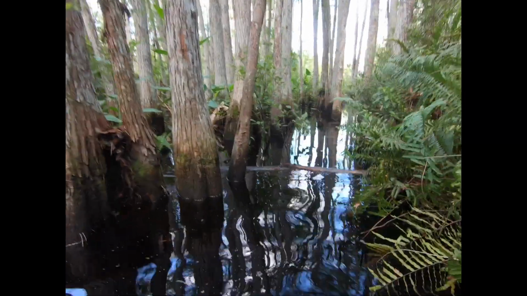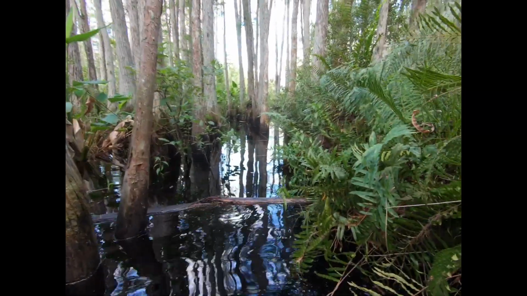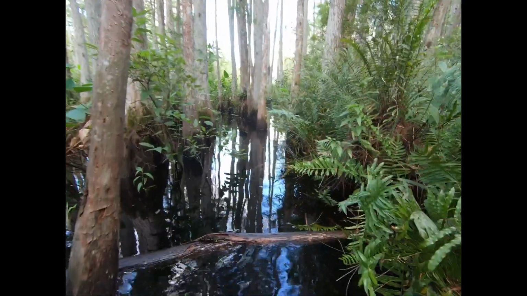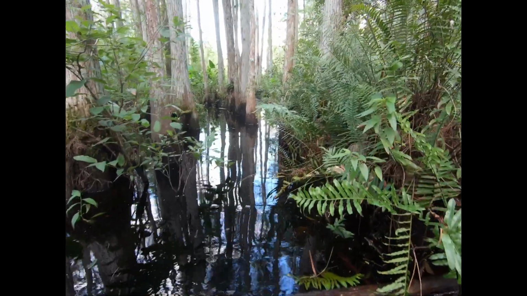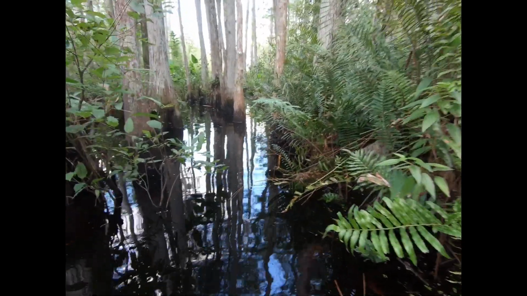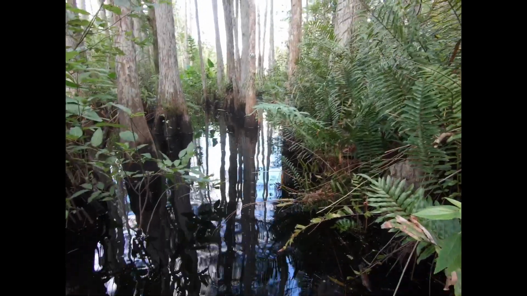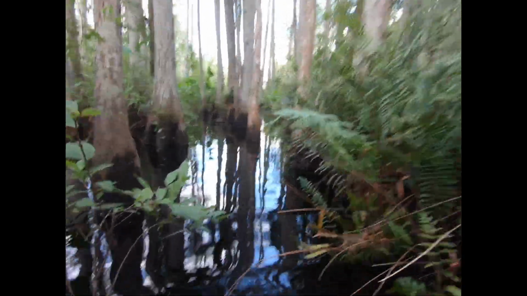So we're gonna make our way out. I'm gonna turn the camera off because it's just the way that we came in, and then I will pick it back up as we walk out. We make our way towards the outdoor classroom.